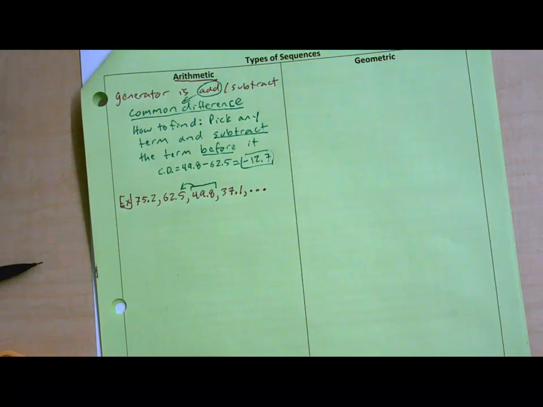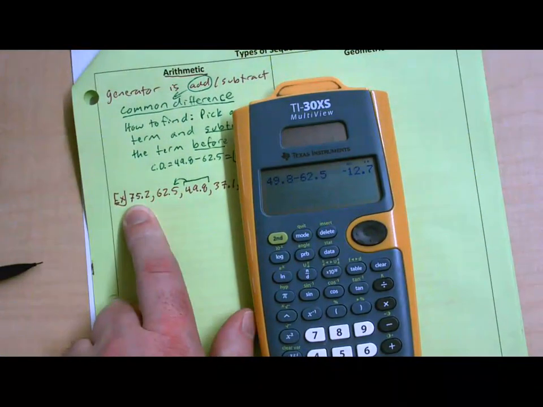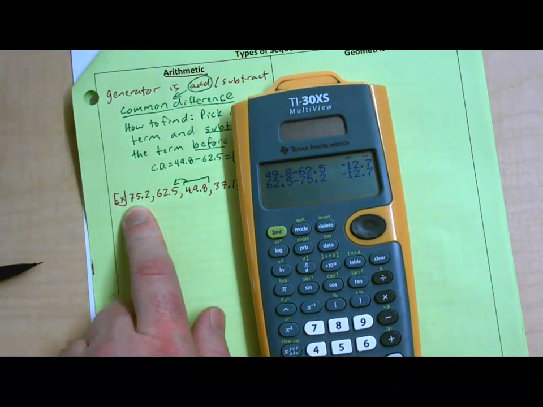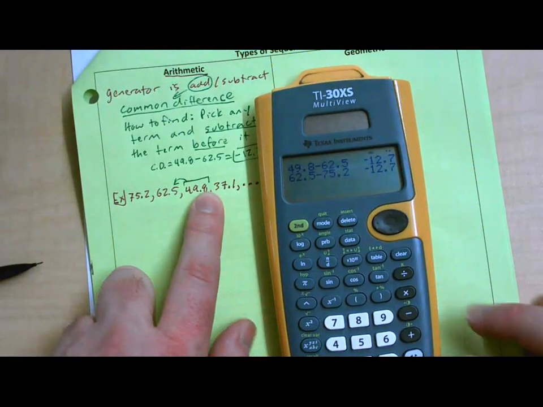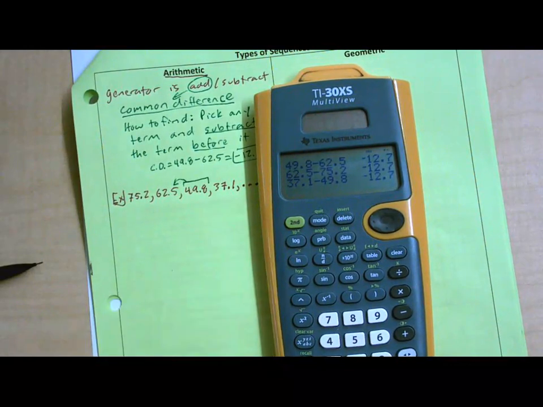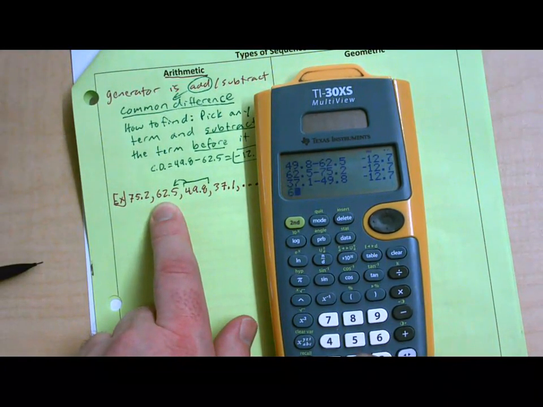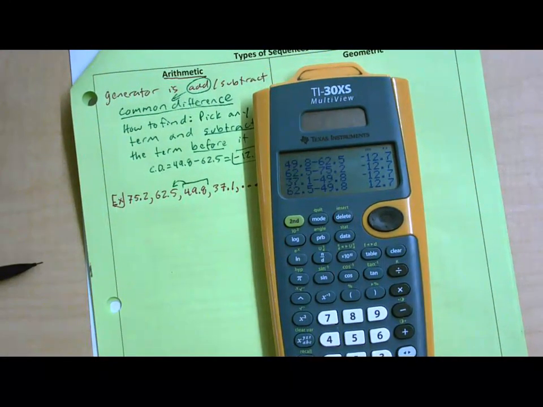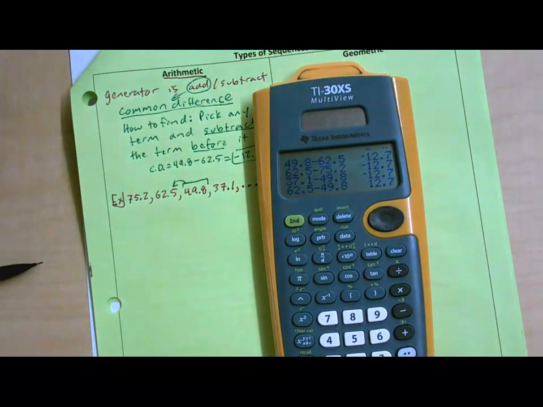Did I have to pick those two? Nope. I could have picked 62.5 and then subtracted 75.2, and I would have gotten the same answer. Or I could have picked 37.1 minus 49.8, and I would have got the same answer. It doesn't matter which one I pick, but the important thing is you've got to do something minus the one that came before it. If I switch this, and I did 62.5 minus 49.8, do you see what I'm getting? Is that the correct common difference, 12.7? No. So you've got to take a term and subtract the one that came before it.